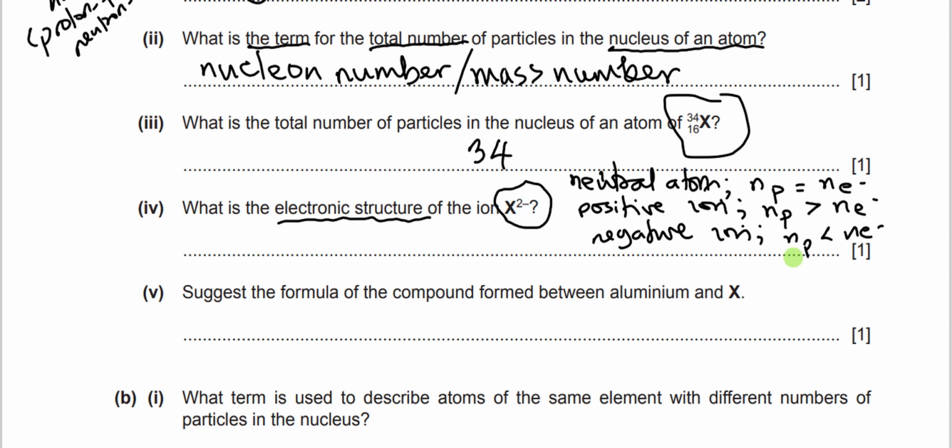Remember, to get the charge on an ion, we can use the formula number of protons minus number of electrons, to give us the charge, right? So it means that our number of electrons will be equal to the number of protons minus the charge. Fine.